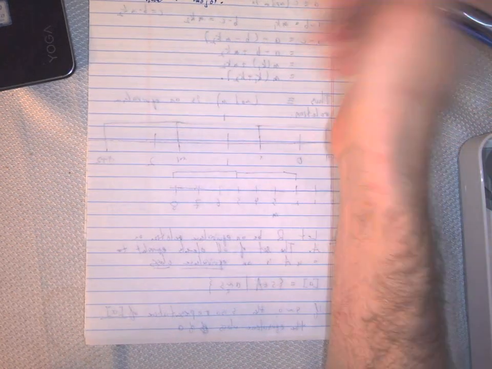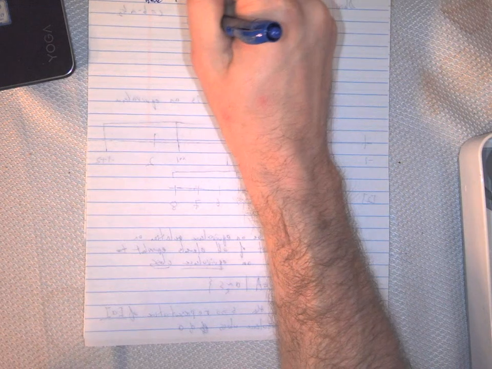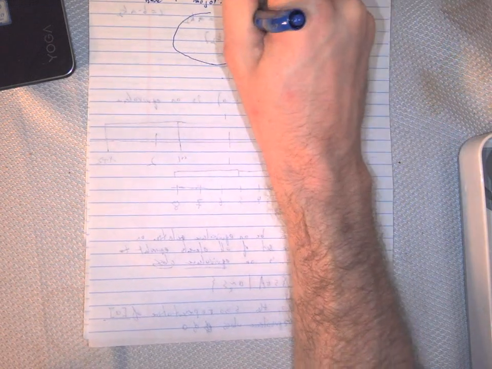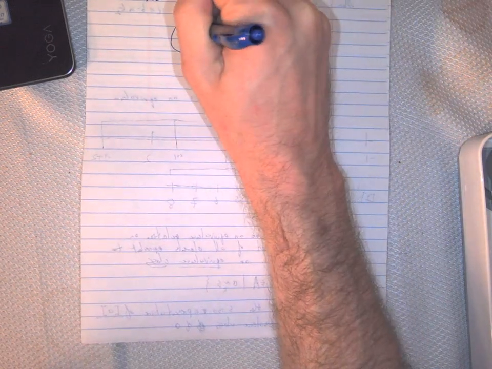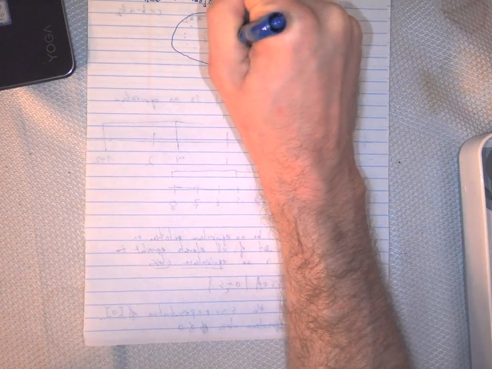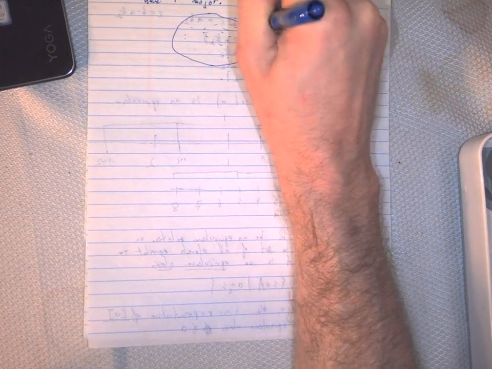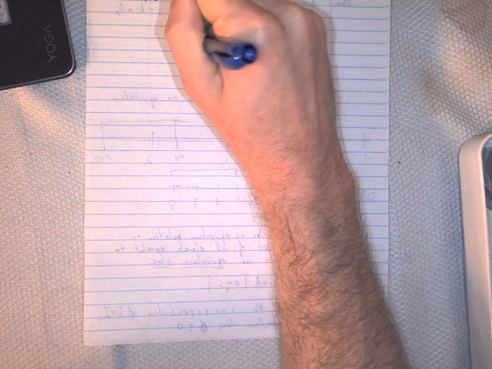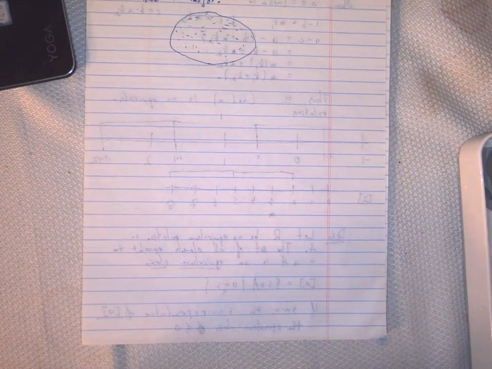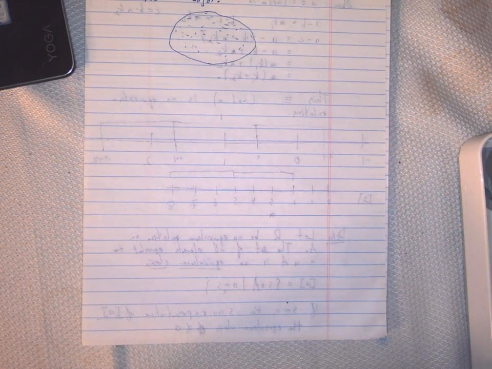So let's say the set A is people at UNC who only have one major. My elements of the set are these dots. These are going to be some people. It's not objectifying. They're just points.